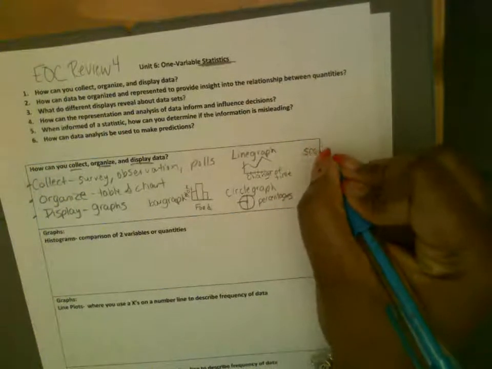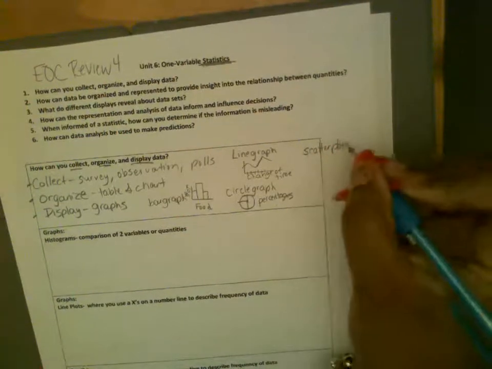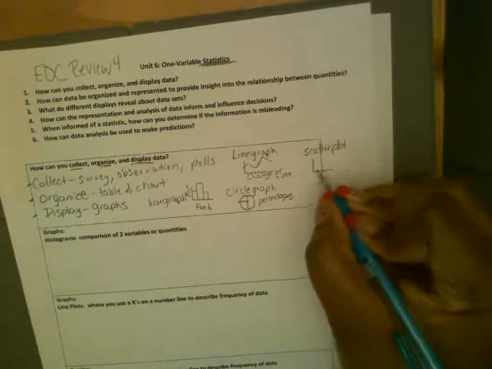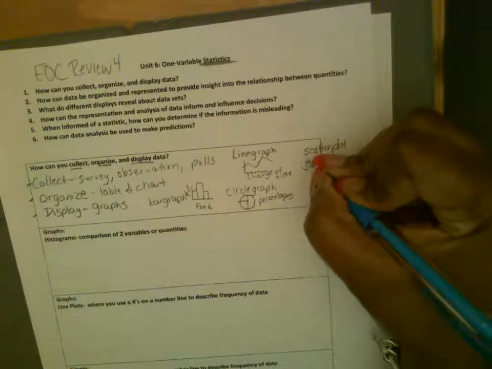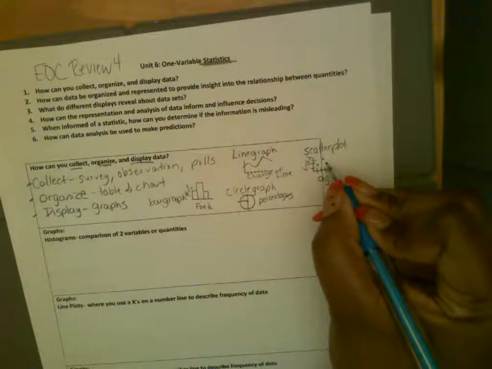Then you have a scatter plot, which you talked about earlier in the year. Scatter plots compare quantities. Okay, quantities are numbers. You might have age here, and you might have height along the side here, and this person's age is this height, and this person's age is this height, and this person's age is another height, and it basically is comparing two quantities, age and height. That's what scatter plots do. So depending on what question you're trying to answer or display, that's going to be the graph that you're going to use for the information that you have collected and organized.